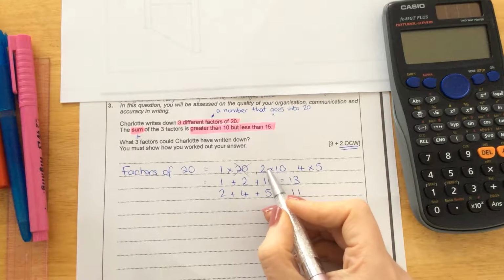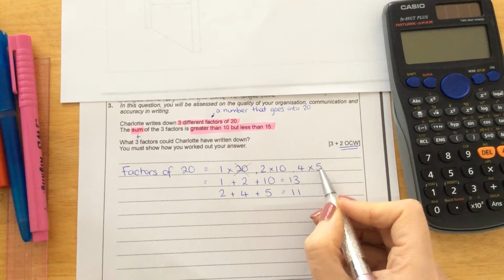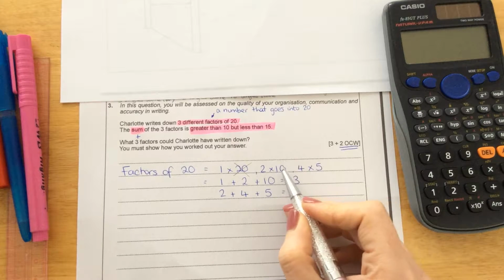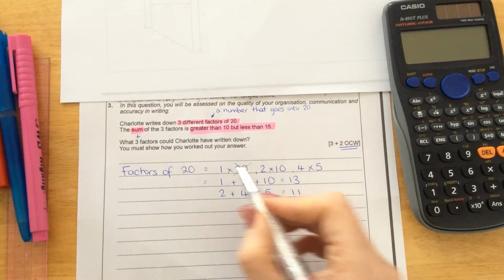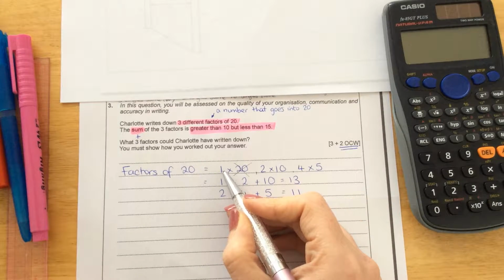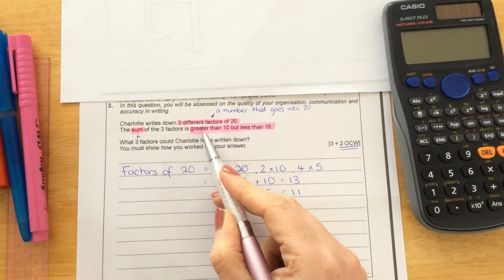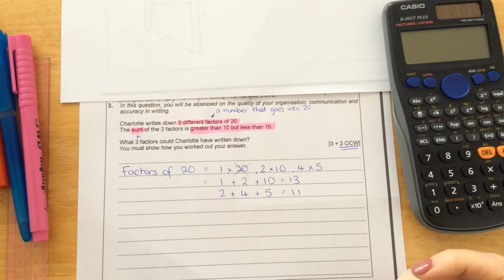If I add together 10 and 2 is 12 and 4 is 16, that's too big. 4 and 5 is 9 and 10 is 19, too big. 4, 5, 1, that's 9. 10. Well, it says it has to be greater than 10, so it can't be itself. So these 2 are the only options I could possibly have.